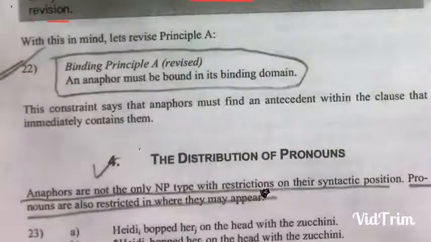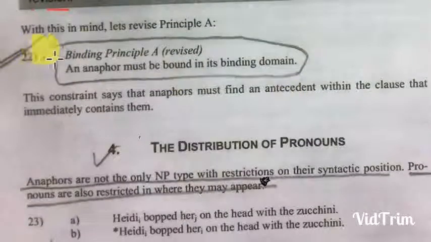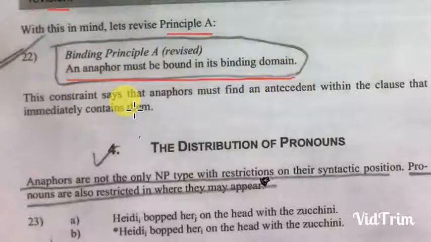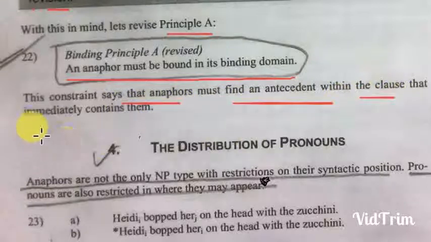Now, with this in mind, let's revise Principle A. Binding Principle A revised. It says that an anaphor must be bound in its binding domain. This constraint says that anaphors must find an antecedent within the clause that immediately contains them.